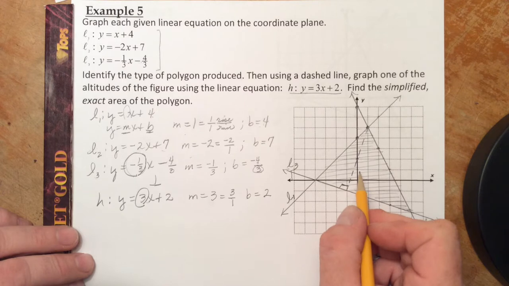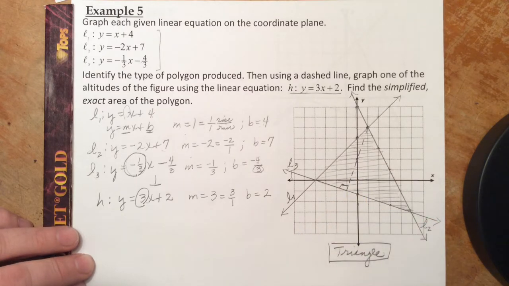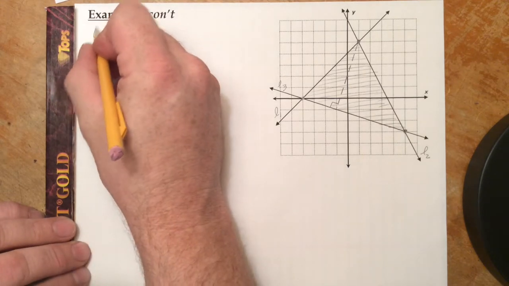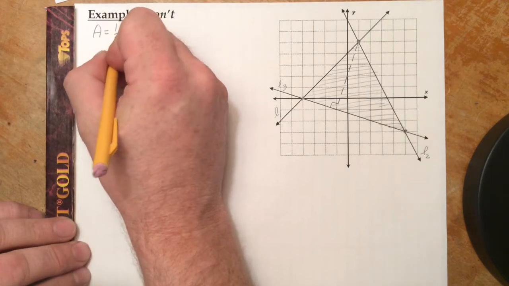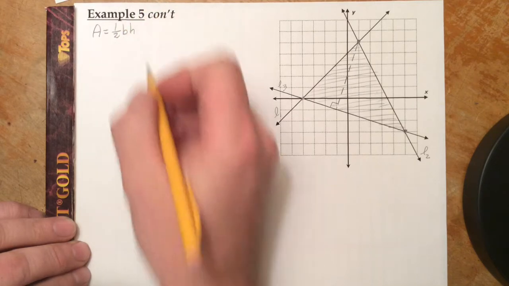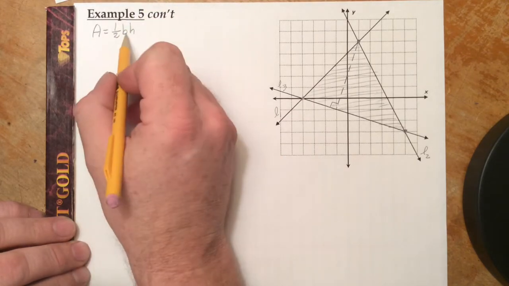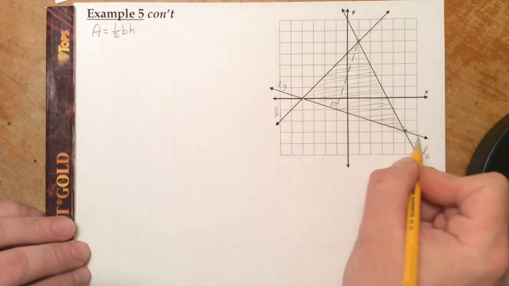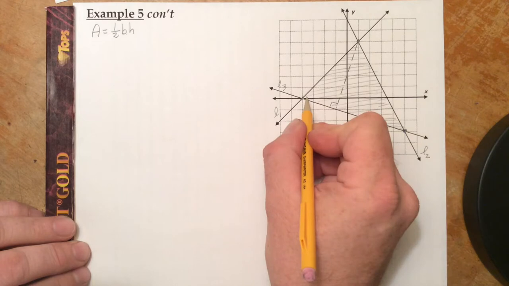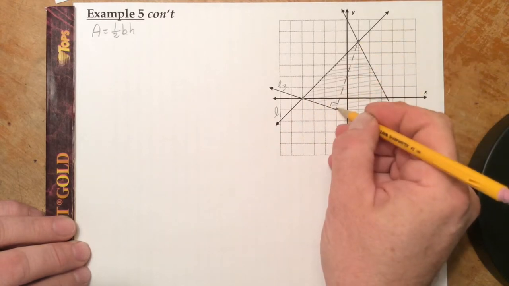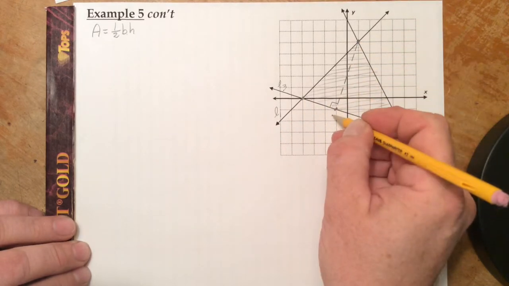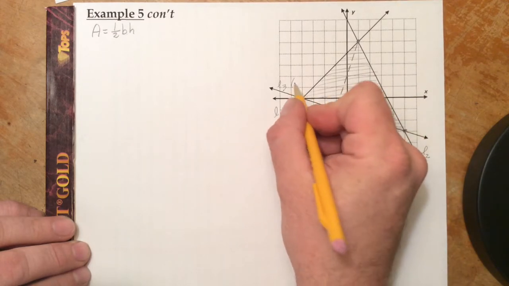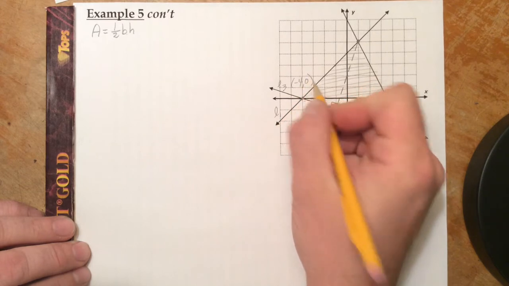Now we have to find the area. To find the area, we're of course going to use the formula for the area of a triangle, 1/2 base times height, where base and height are perpendicular. But we do need to find the length of the base and the length of the height. Therefore, we're going to need the ordered pairs for the endpoints of the base and the endpoints for the segment of the height. So here, this point is -4, 0.